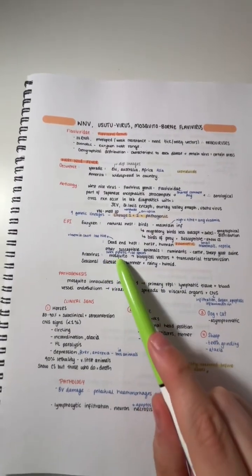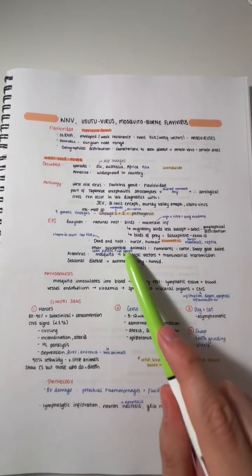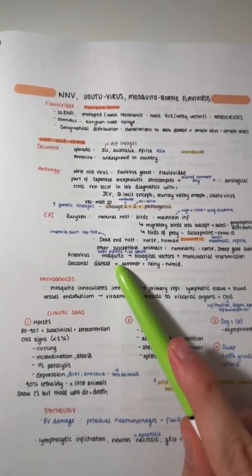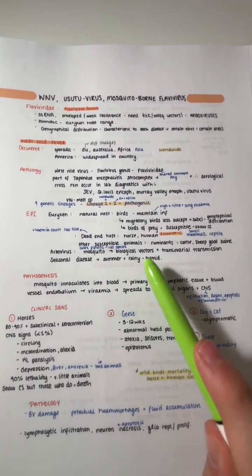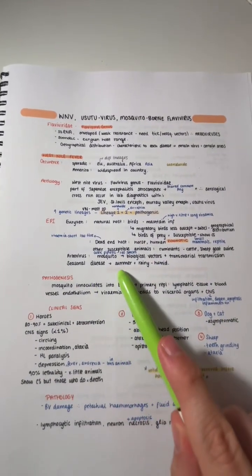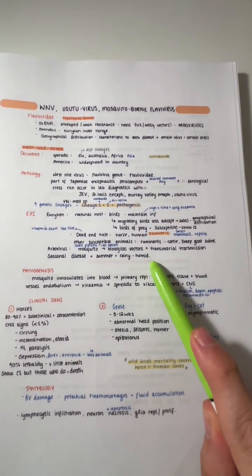Culex pipiens is a mosquito that spreads the virus to 60 different species. The disease is an arbovirus. It's spread by mosquitoes, so biological vectors, and transovarial transmission occurs. It's a seasonal disease and it happens in the summer when it's rainy and it's humid.